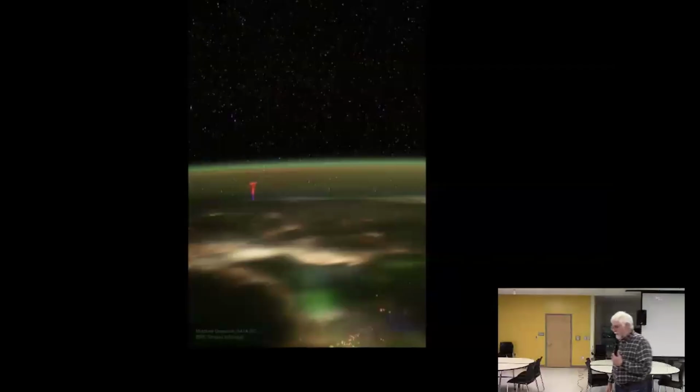This is a picture of a red sprite taken from the International Space Station. And you can see it's quite a ways up there. The weather is quite a ways below where that red sprite is. And you can see why they're called red sprites.